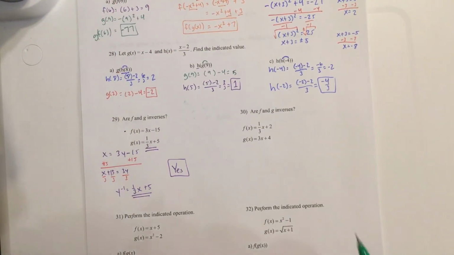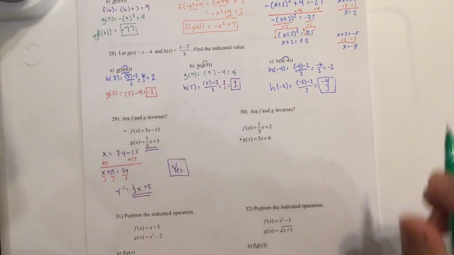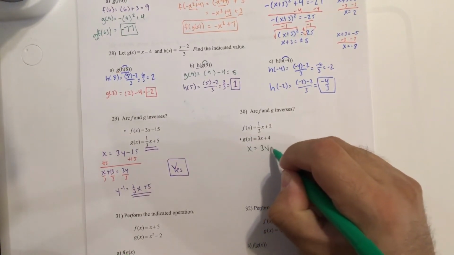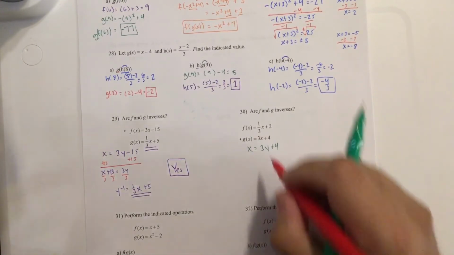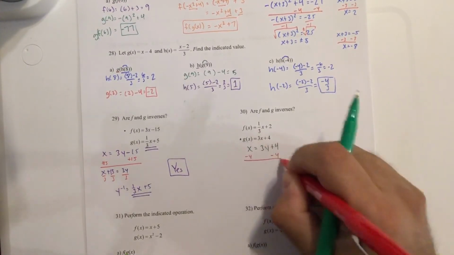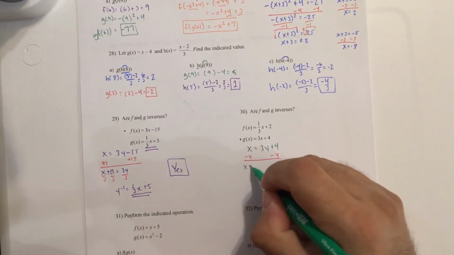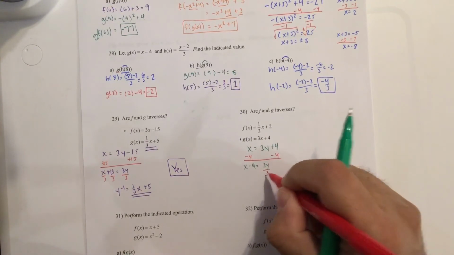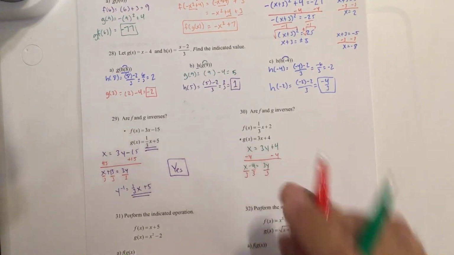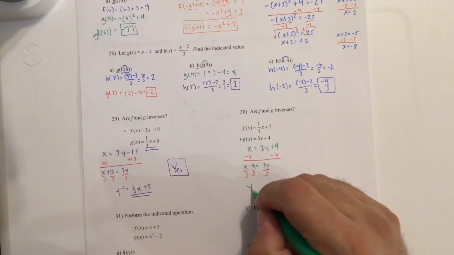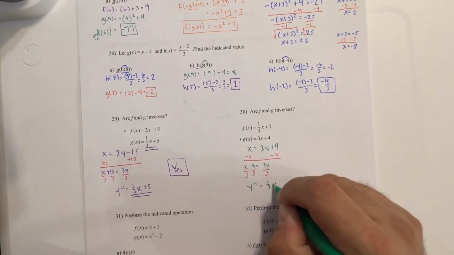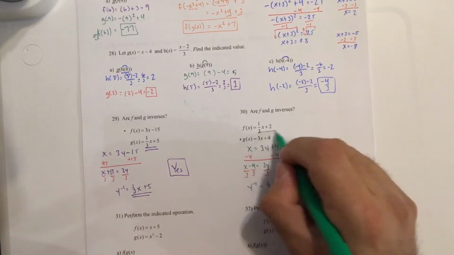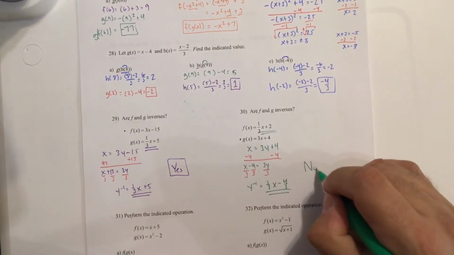All right, for the second one, we'll do the same thing. I'll solve this one just because it seems easier. So let's switch x and y. So x equals 3y plus 4. So addition or subtraction, so we're subtracting 4. So x minus 4 is equal to 3y. Multiply, divide, so we're going to divide both sides by 3. And now we get the inverse of y is 1/3 x minus 4/3. So when I compare this to this, I notice they're not the same. So no, they are not inverses.